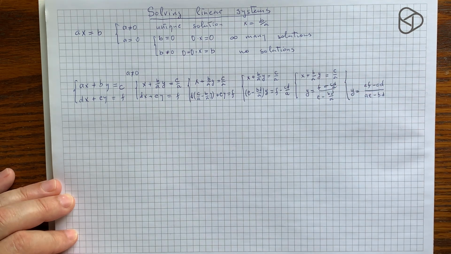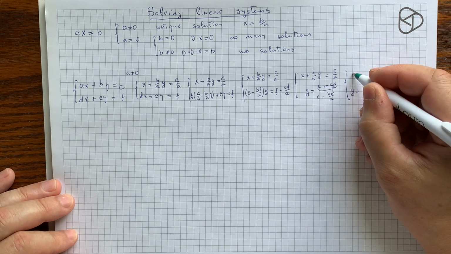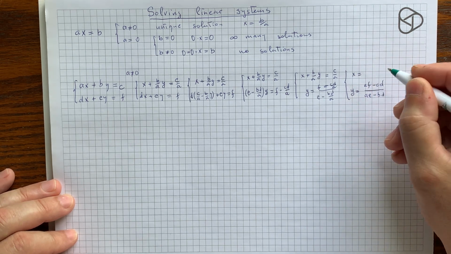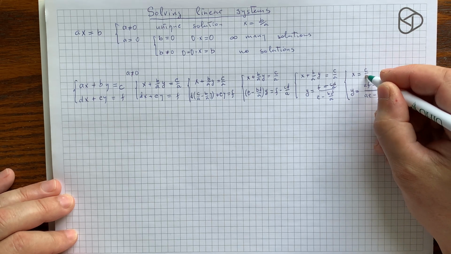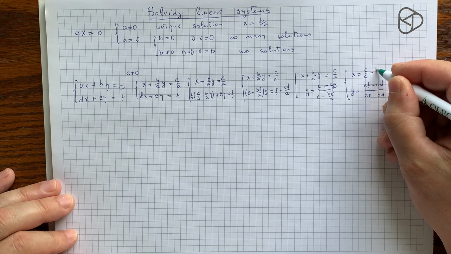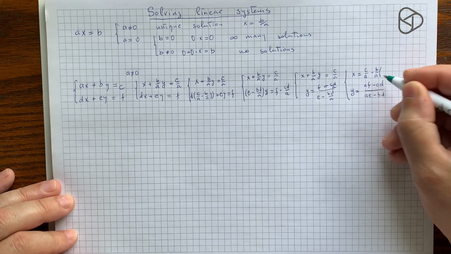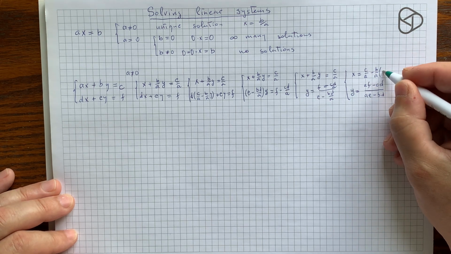And now I can substitute that into my first equation and have the answer for x effectively, because x will be equal to c over a minus b over a times whatever y is, and that's what y is.